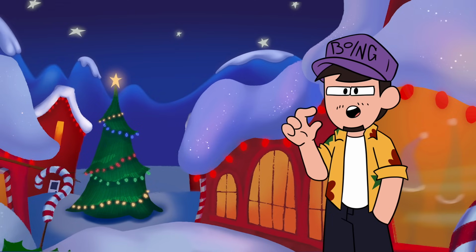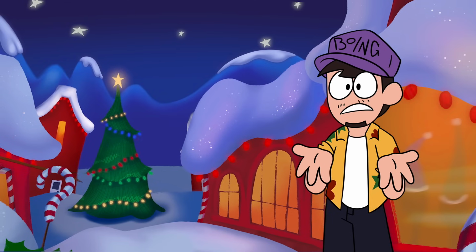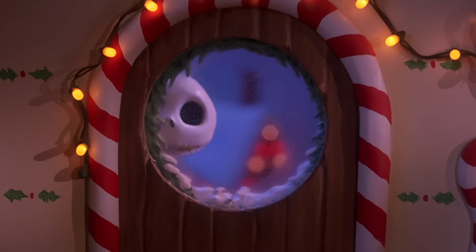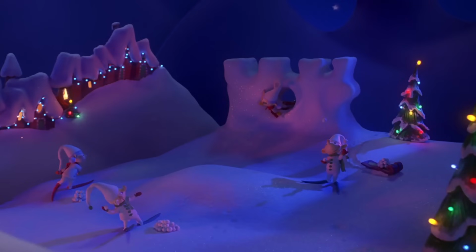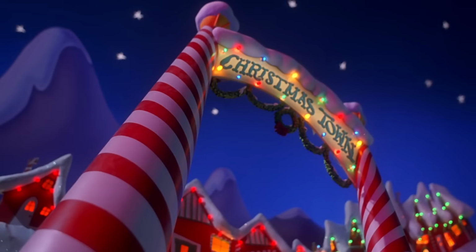And we can look at Christmas Town too. There's a little less to talk about here simply because we really only see it for one scene, but it provides a really strong contrast to Halloween Town. Here, things still aren't symmetrical, but they're a lot less distorted. Everything is clean, it's more vibrant.